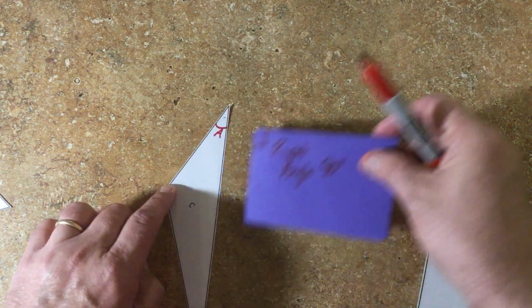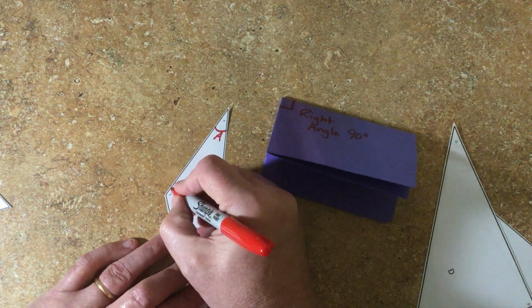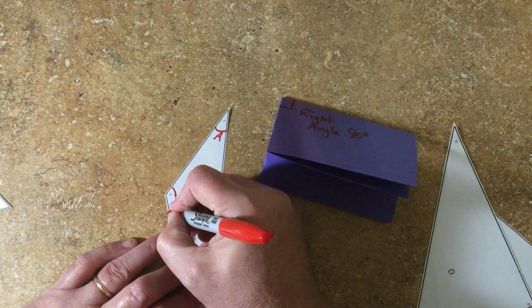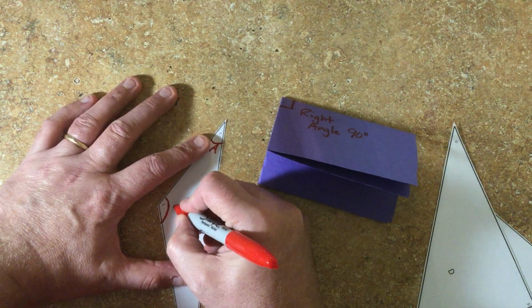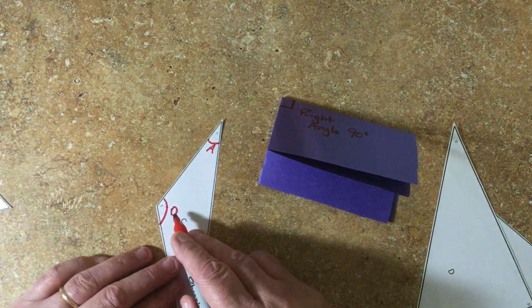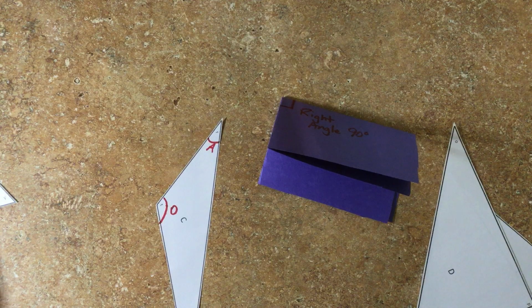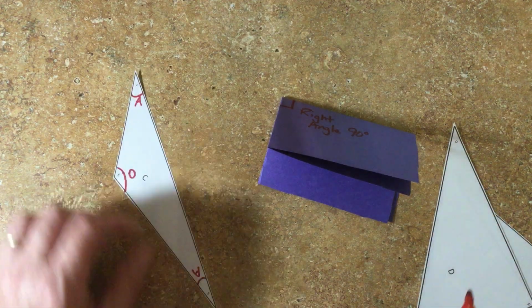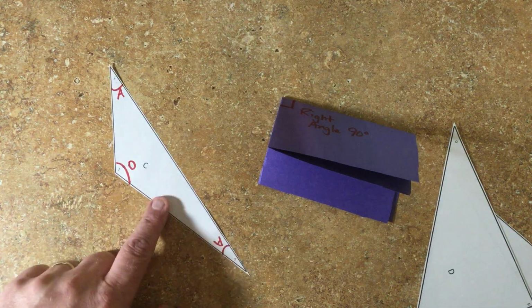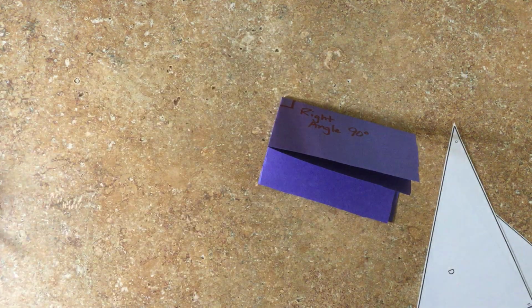So I know this is an obtuse angle. So I'm going to mark this as the letter O, or obtuse. I'm just using the first letter of the angle name. So letter C, we have that clearly marked, all three angles.